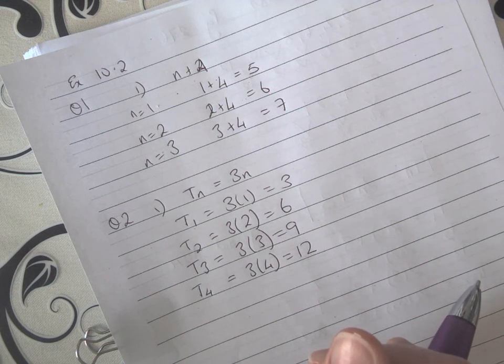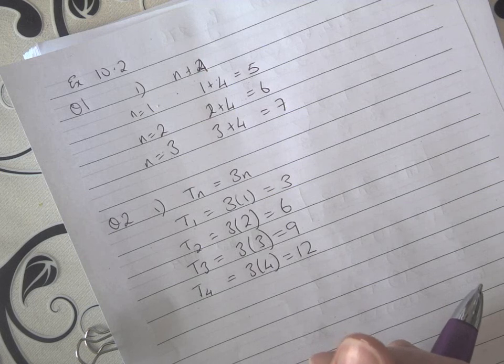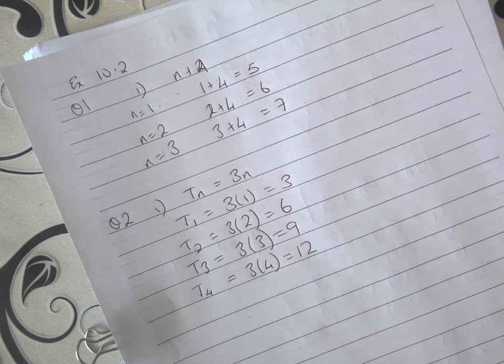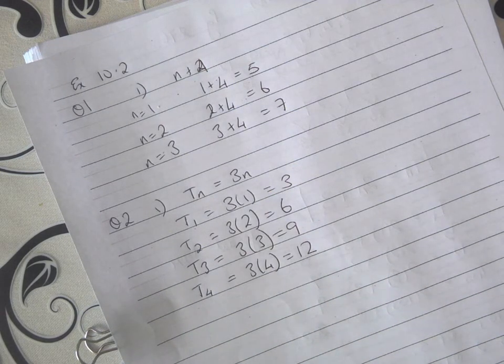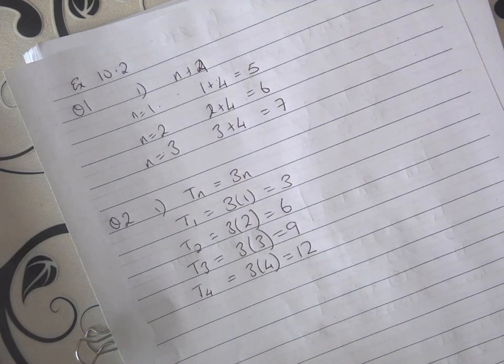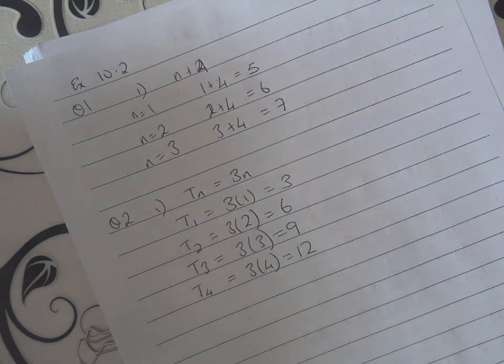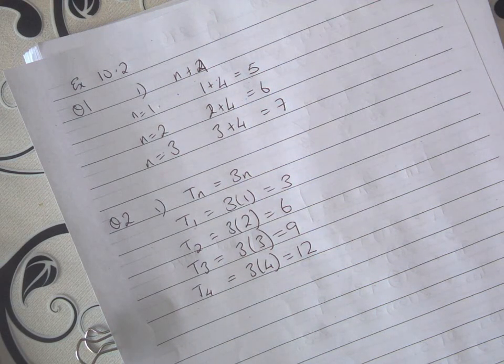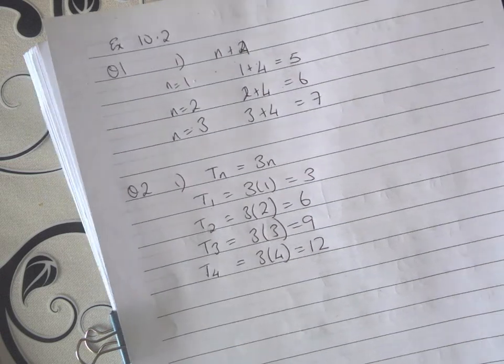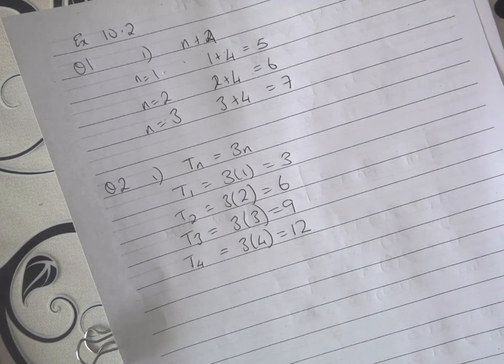Question 4, write down the first 3 terms. Question 5 is just asking you to find terms again. So that's all. Should be okay. If you have any problems, then let me know. So what we're going to do now is look at section 10.3, sequences from shapes.